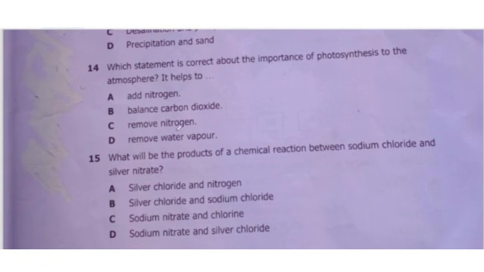C, remove nitrogen, no. D, remove water vapor, no. The correct answer is E, balance carbon dioxide. What happens is animals breathe out carbon dioxide, and trees breathe in carbon dioxide. This carbon dioxide is used for photosynthesis, and later on the tree produces oxygen. So the purpose of photosynthesis is to balance carbon dioxide in the atmosphere.